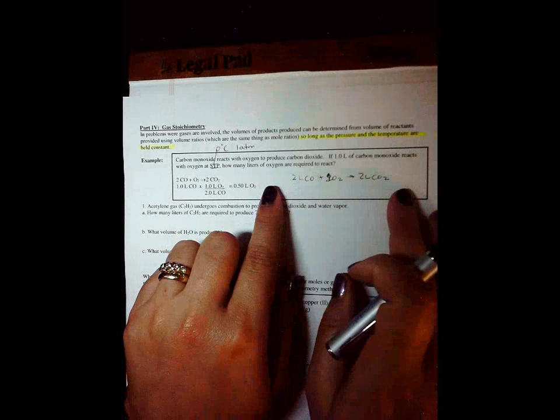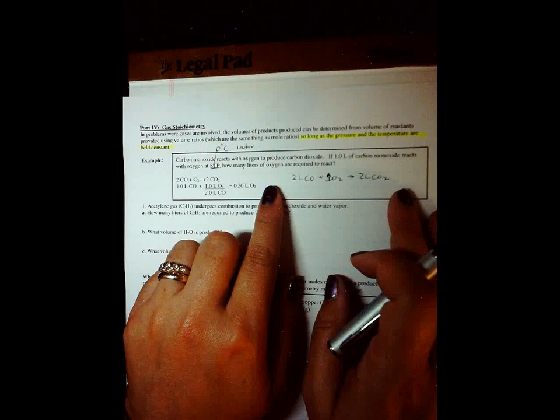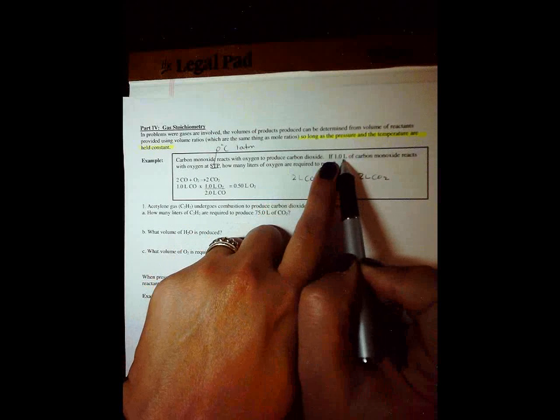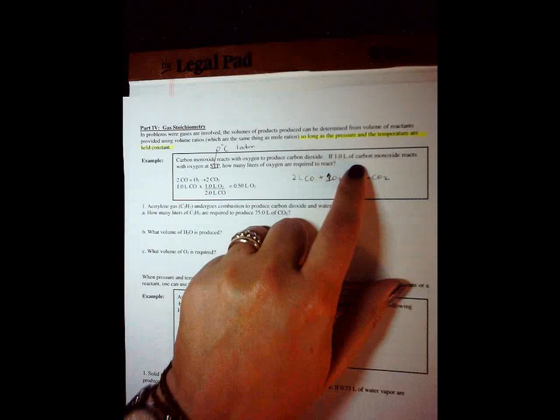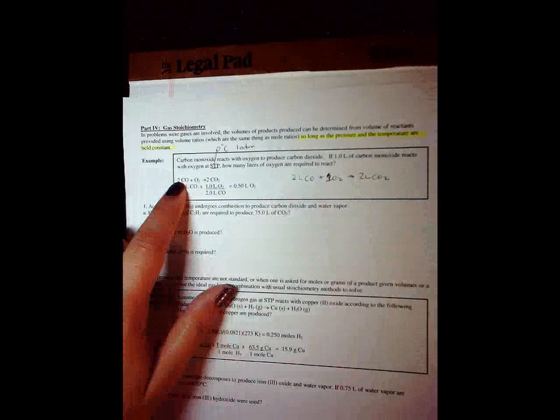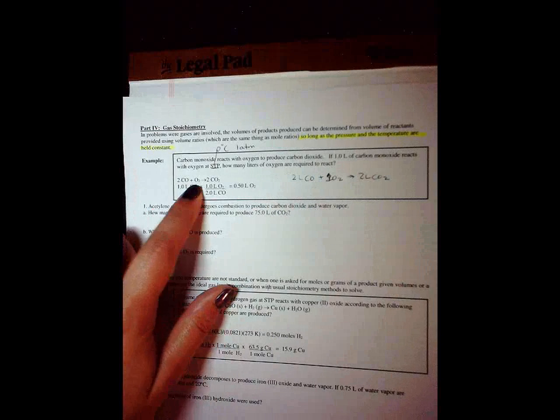Okay, well, if you didn't know this information, you could do that problem. It'd be very long and tedious, okay? Because what it would require for you to do is to take that volume, that temperature, that pressure, use the ideal gas law to figure out how many moles of carbon monoxide that is, and then take the moles of carbon monoxide, multiply it by the mole ratio to figure out how many moles of oxygen you need, and then take the moles of oxygen, that temperature, that pressure, stick them back into the ideal gas law to get the volume.